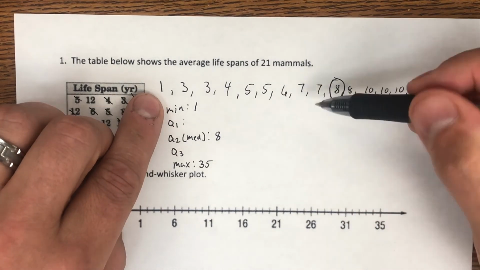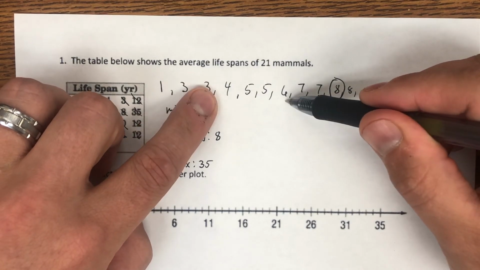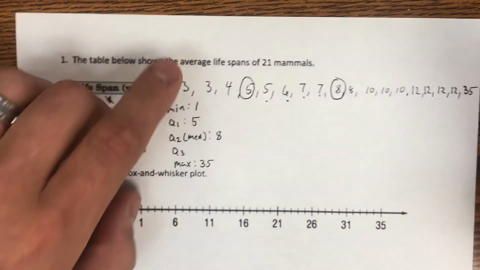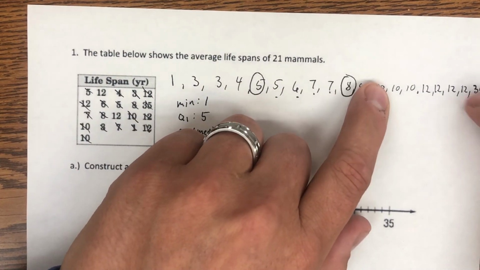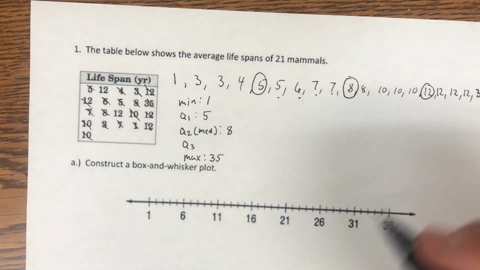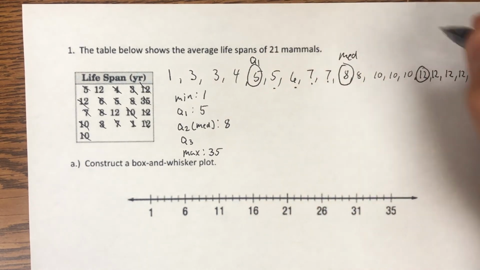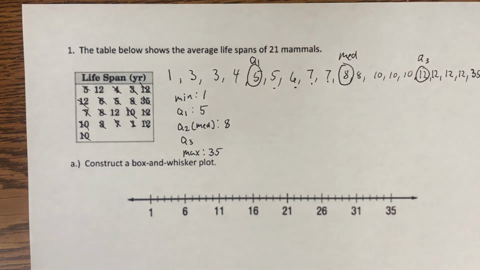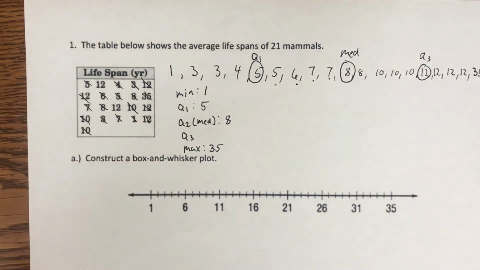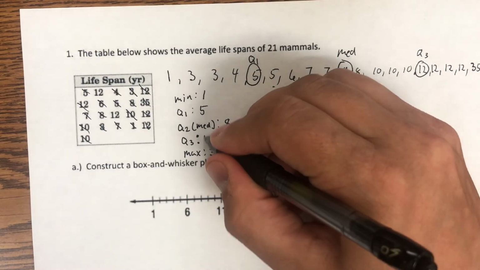So as I cross these off, 7 and 1, find the middle number. 5. And the middle number of the upper half is 12. So you have to find the middles. So this was quartile 1, median, quartile 3. Sometimes it's helpful as you're finding these to cross them off as you're going to the middle, kind of whatever works best for you. So quartile 3 is at 12.